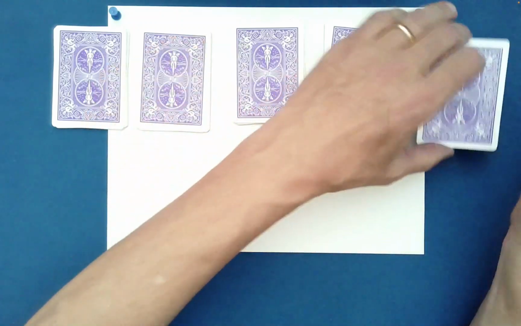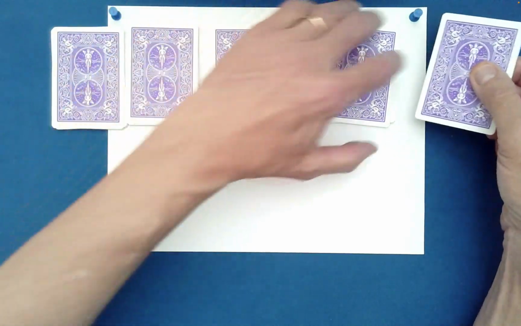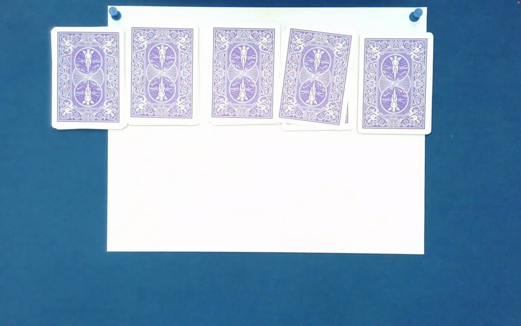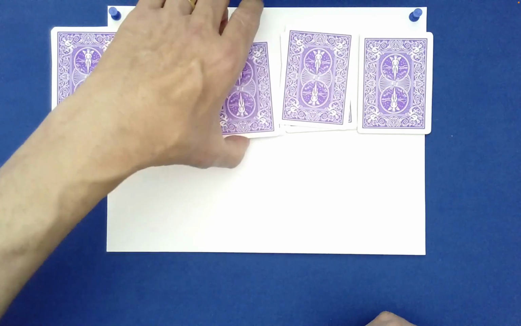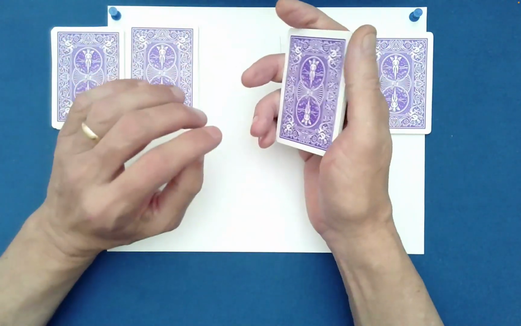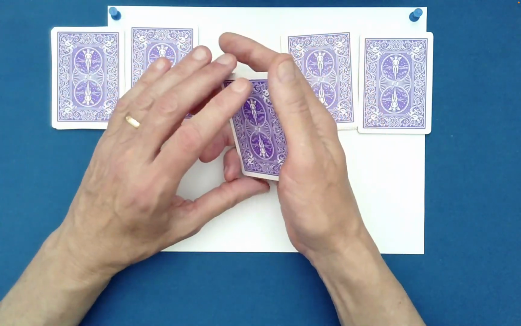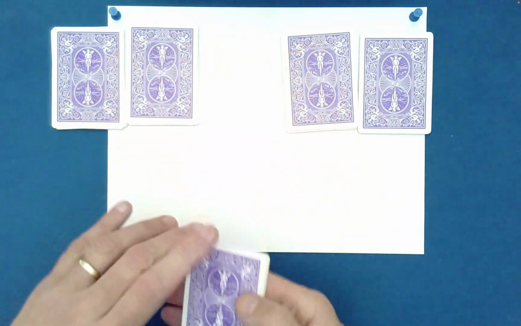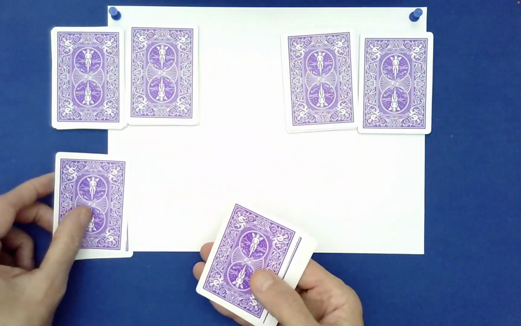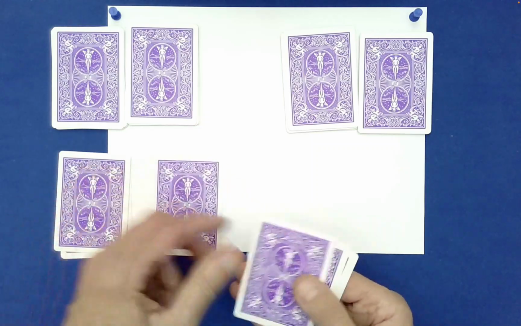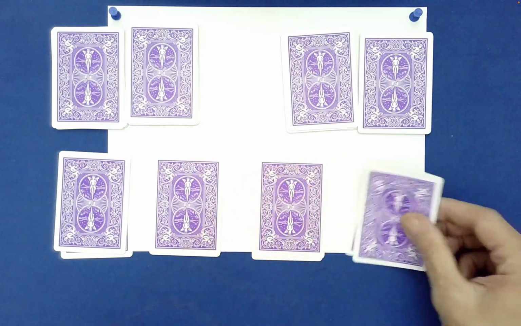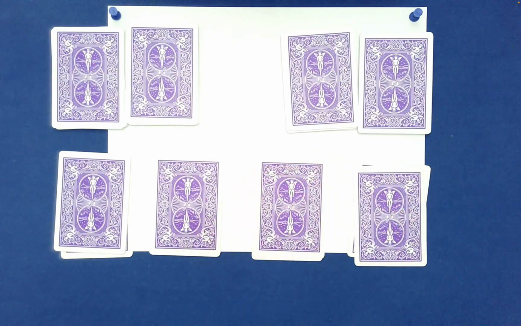Would you like to mix any of these further? You do. Which one? The one in the middle? Okay. So what would you like to do? Push off pairs. The abbreviation is POP, pop, I guess. Okay, so what you do is you just push off pairs of cards like this. And now we can stack from left to right, right to left, or leapfrog. You want to go left to right, leapfrog.